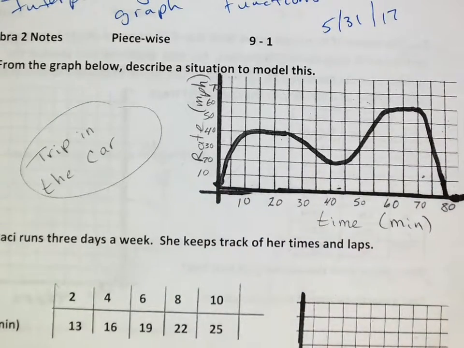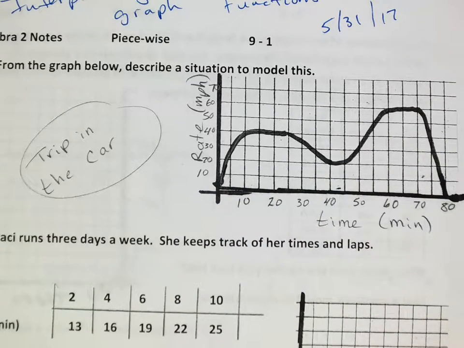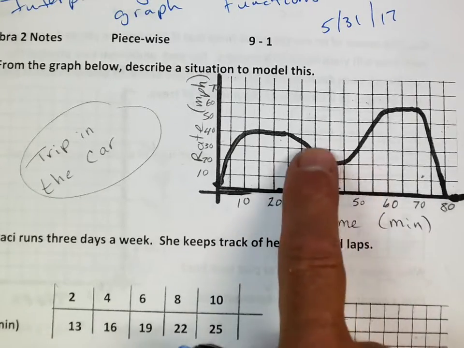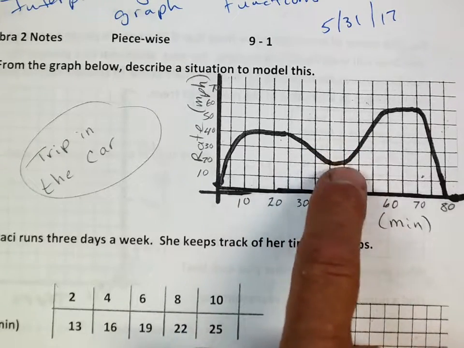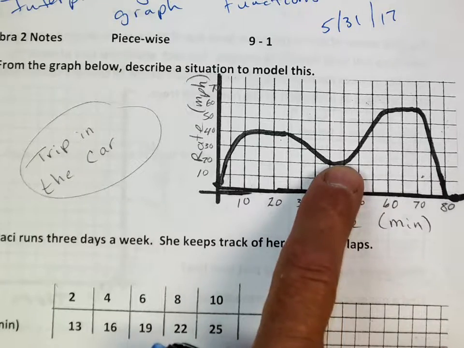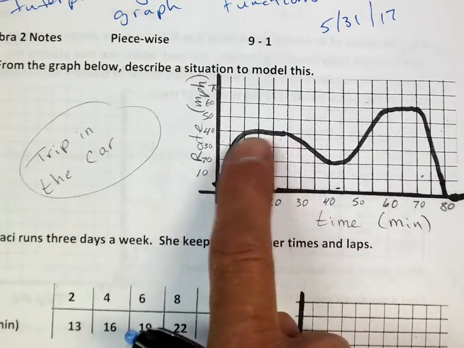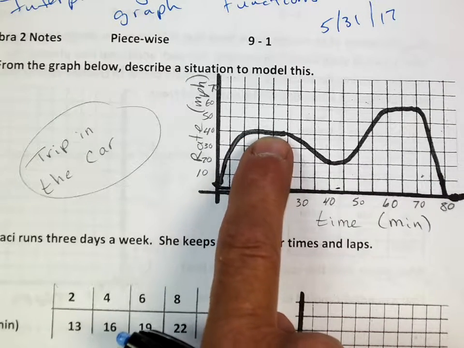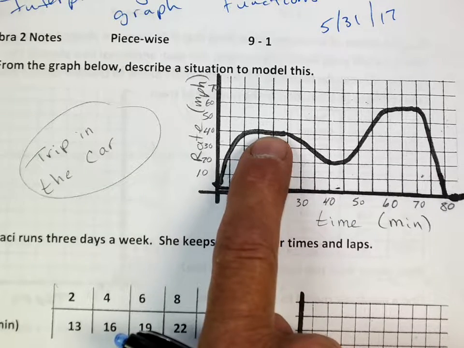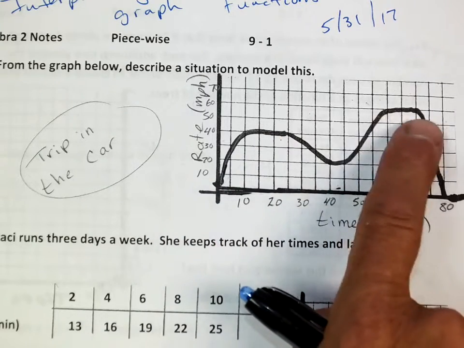So where would there be traffic? Where would there be traffic? The time it took. Like where you're sitting there. Maybe here. There might be. Well, what do you think about here? So you slow down, right? Okay. What do you think about this right here? Probably pretty steady. Yeah, we're not quite on the highway because we're not going 60, right? Okay. So this might be the highway. You okay with that?